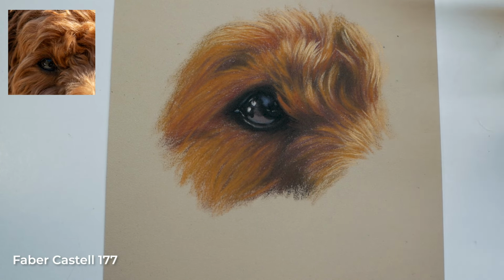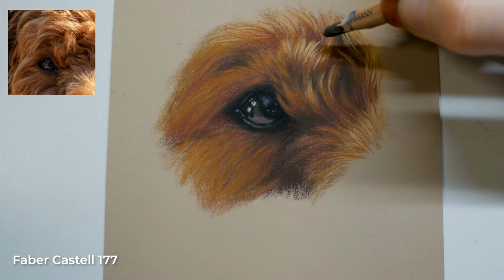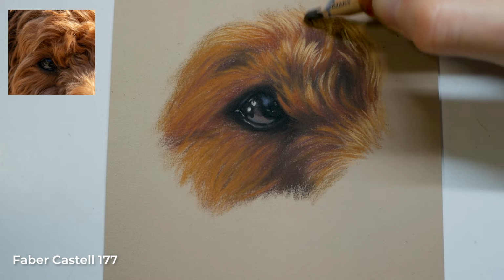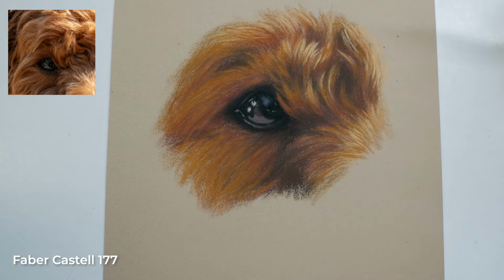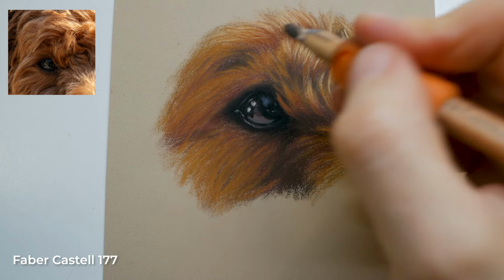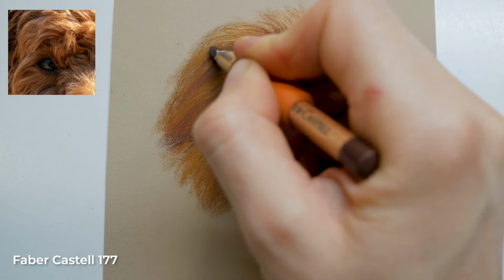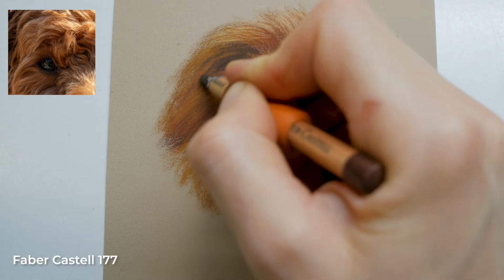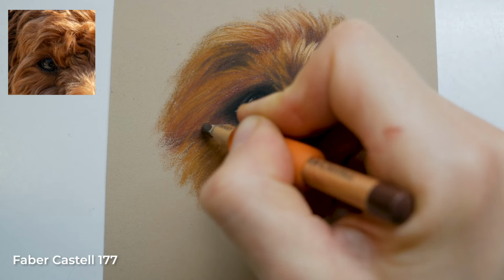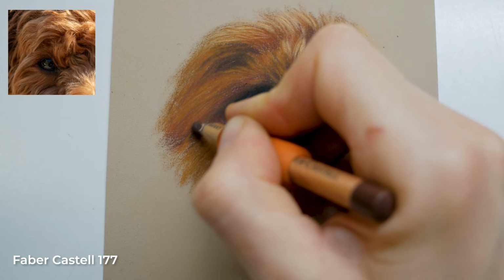I personally do not use blending tools. You absolutely can, they are wonderful. But I really like using my pencils to blend things together. And part of that happens at this stage when we start to re-establish shadows or different colours, and you can glaze over the top.